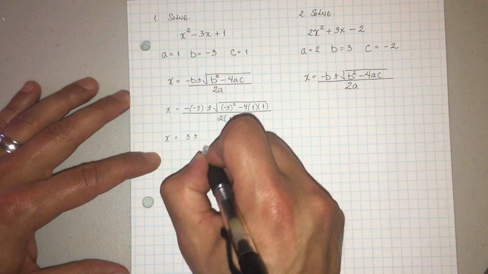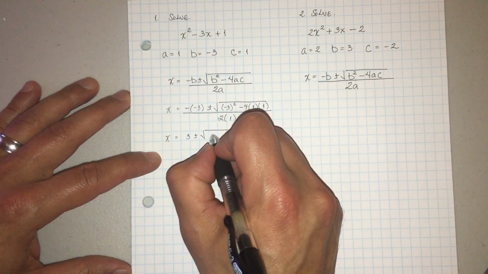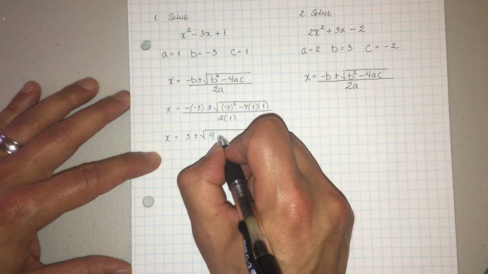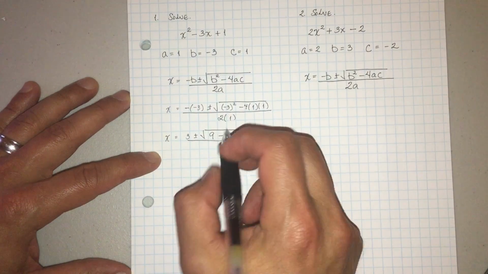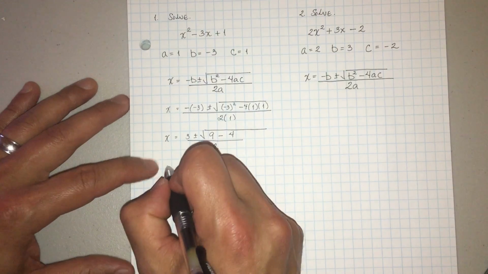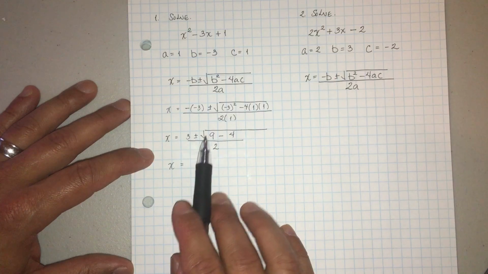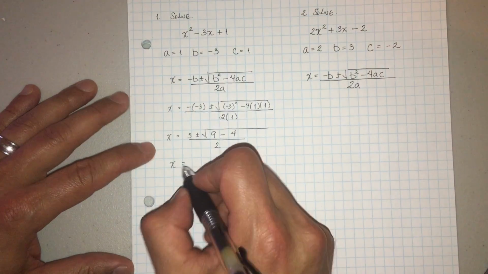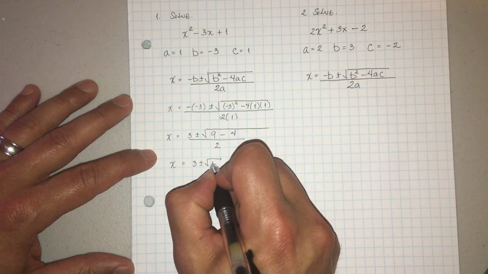Negativo por negativo es positivo. Okay. Negative 3 squared is 9. And that becomes minus 4. Okay. And then on the bottom, you got 2 times 1 is 2. Okay. And then I continue. Ahora tengo 9 menos 4. 9 menos 4 is 5. Now we have square root of 5.